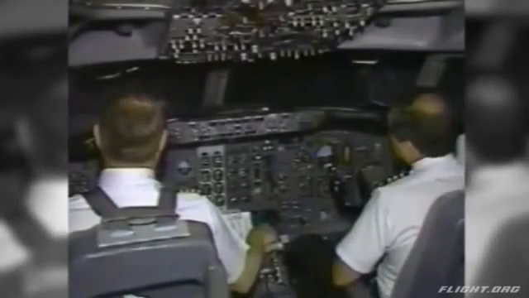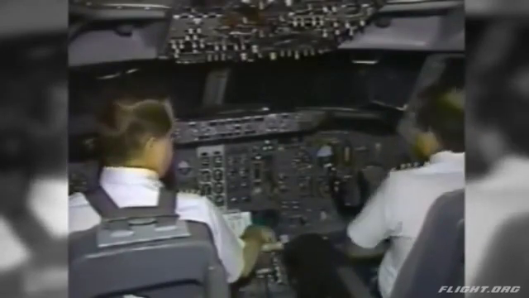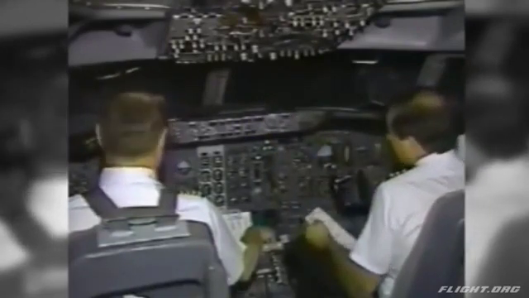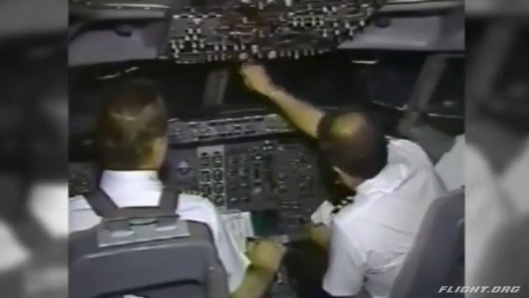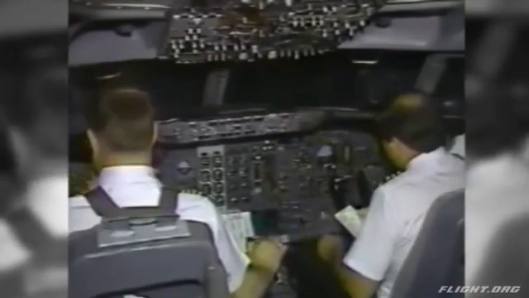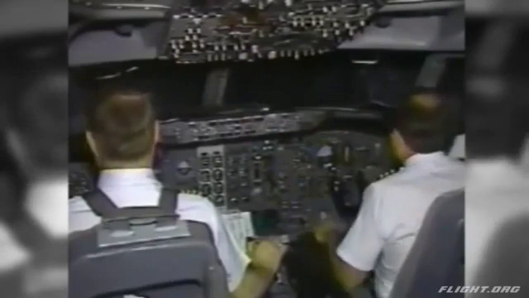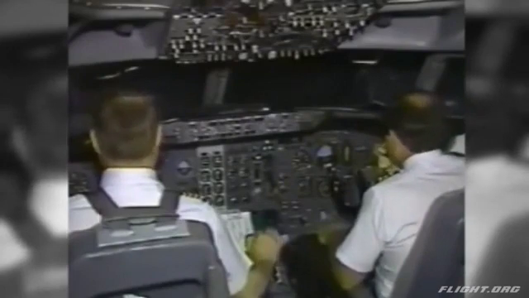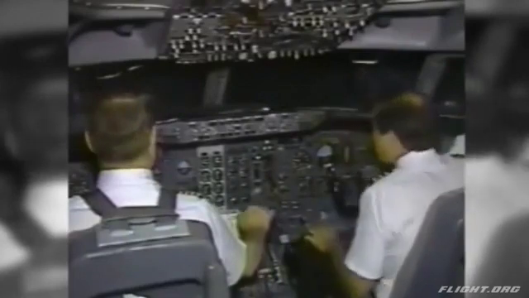Continental 101, taxi to position and hold. Continental 101, position and hold. Before takeoff checklist. Takeoff announcement has been completed. Air conditioning and bleeds are set. Start switches are continuous. Auto throttle's armed. Transponder is on, and the lights and strobes are on. The before takeoff checklist is complete. Thanks, Jim. Continental 101, you're clear for takeoff. Continental 101, clear for takeoff. There we go. And we've got the lights.